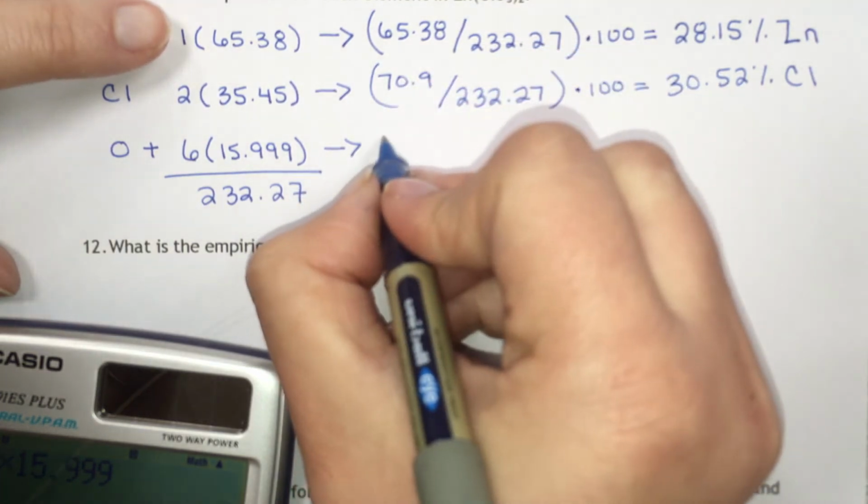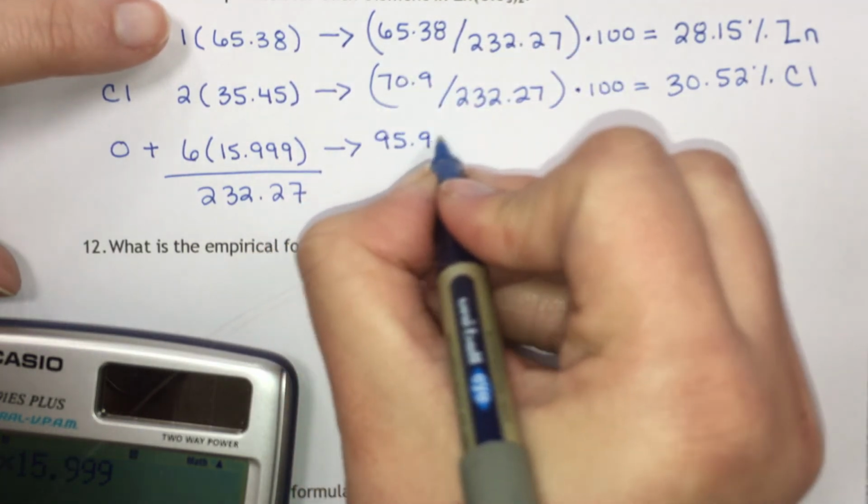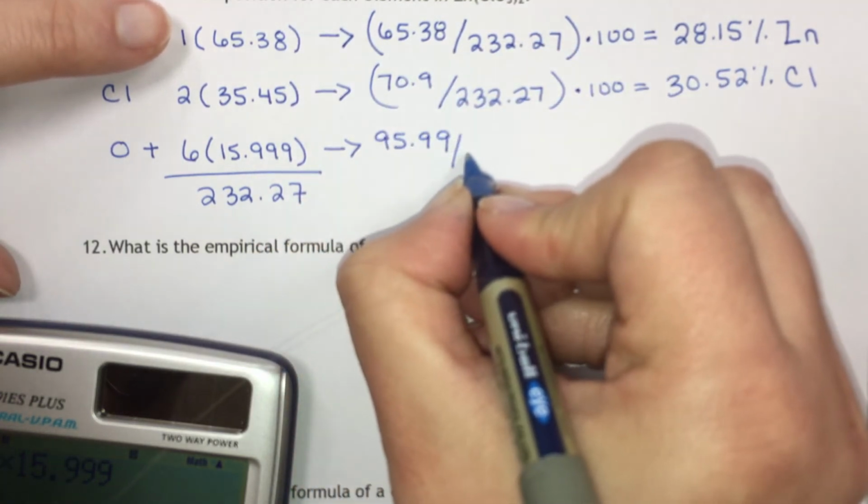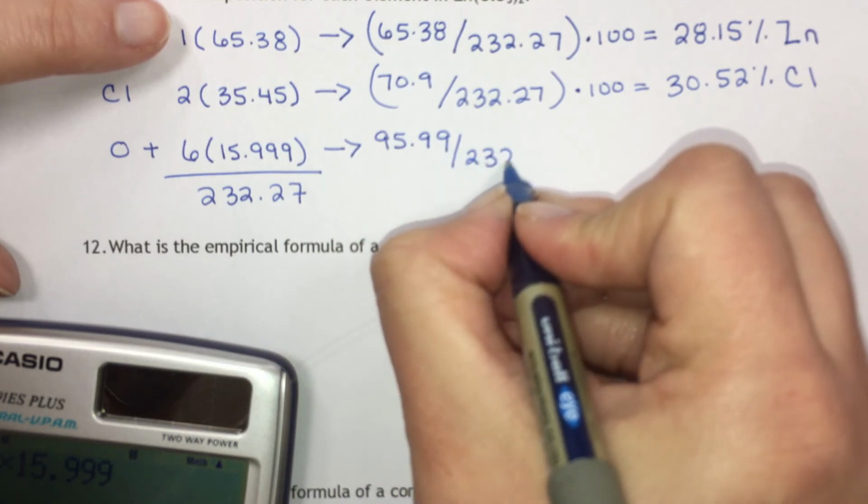95.99 divided by the mass of the entire molecule.